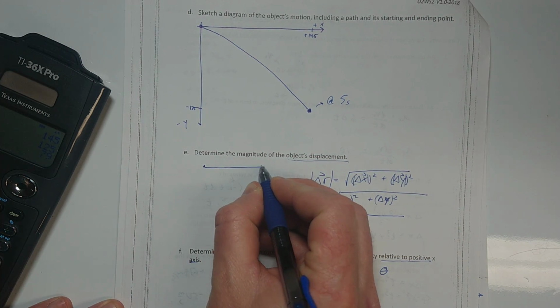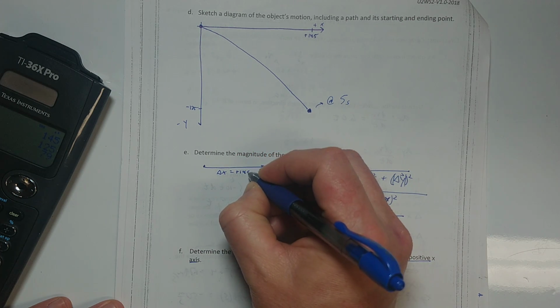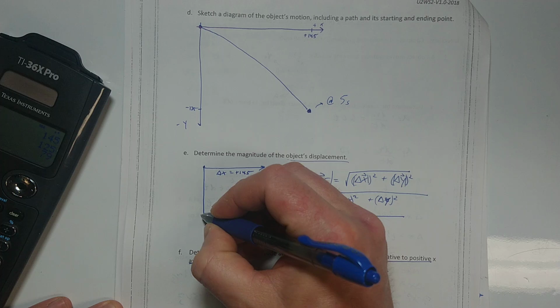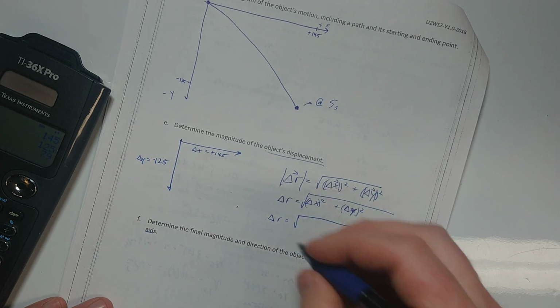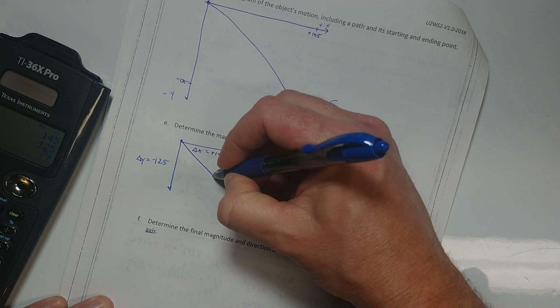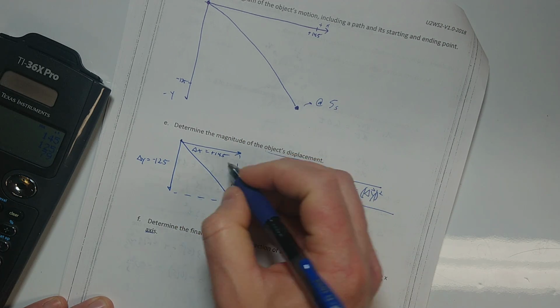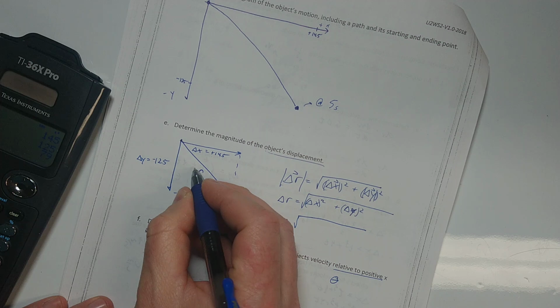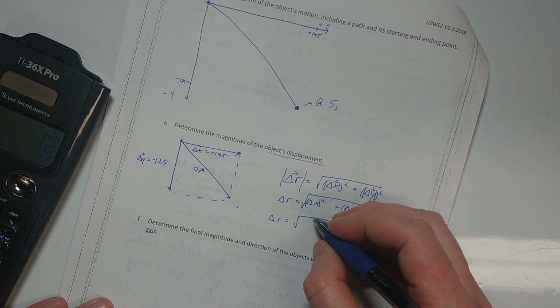Delta x is positive 145. Delta y is negative 125. The resultant displacement is the diagonal. Alright, this is r, delta r vector. Alright, and we use Pythagorean's theorem.